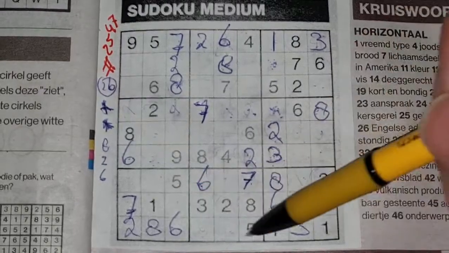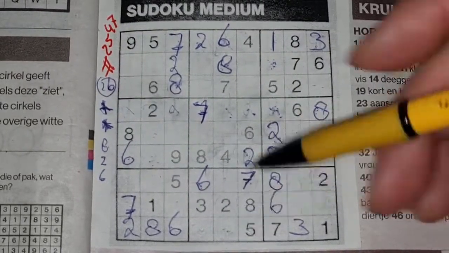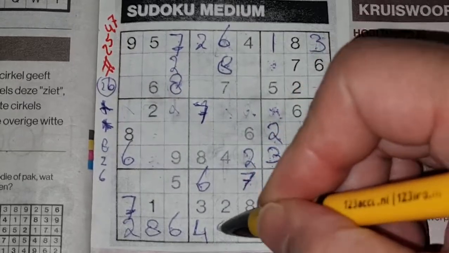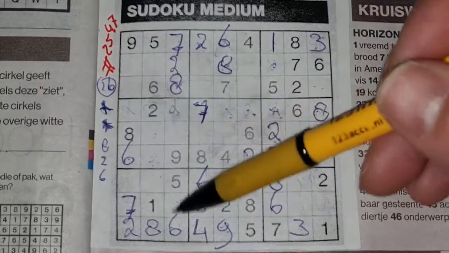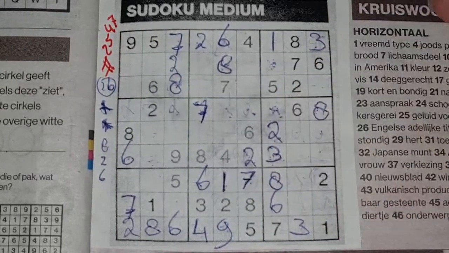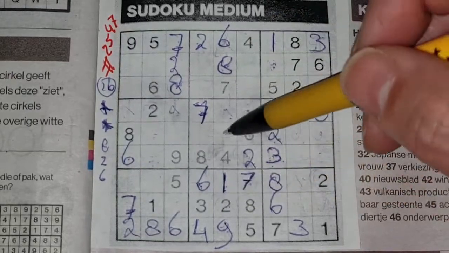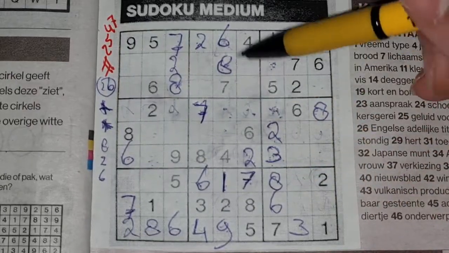2 numbers left in the last row for the numbers 9 and 4. We have a 4 there, no 4 there. 4 should be here and the 9 goes there. 1 number left in this big square for the number 1. Alright. 2 numbers left in the middle column. 1, 2. The 3 is missing.